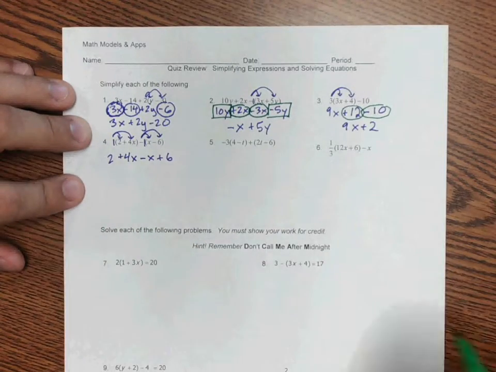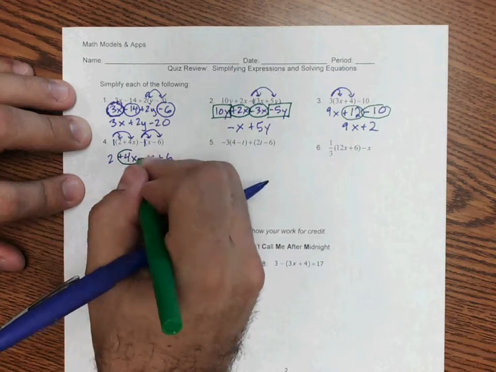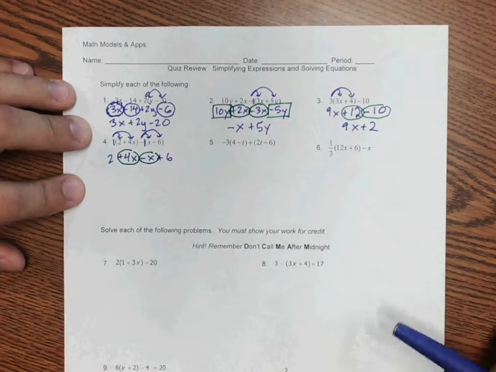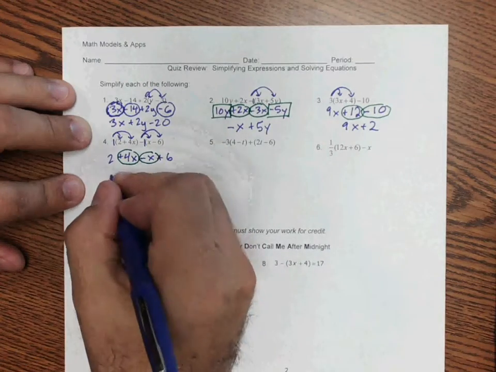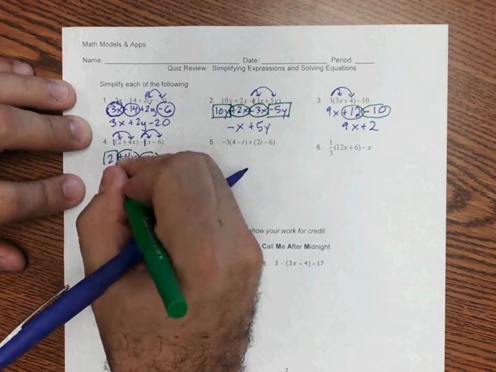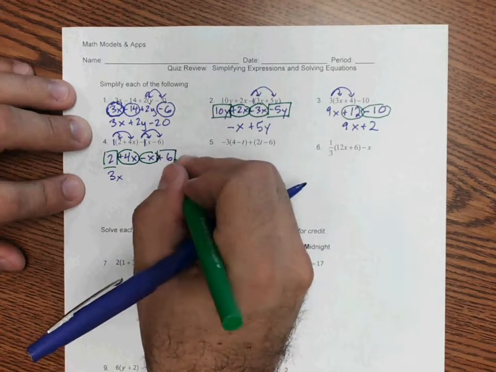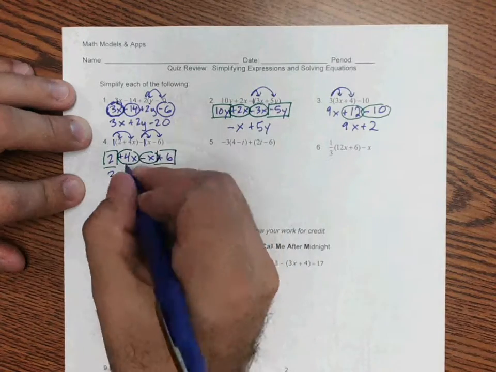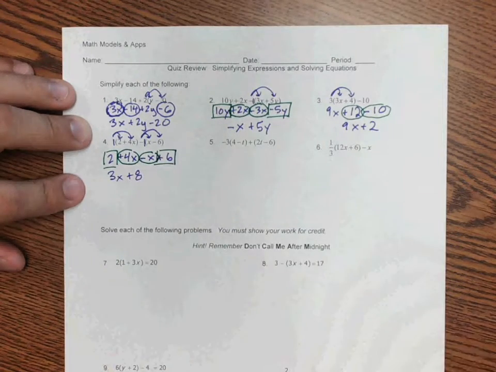Okay, then we're going to look for our like terms. I have 4x's here. I have a negative x right here. 4x minus x is going to give me 3x's. Then I have a 2 here. It's positive. And I have 6 more over here. 2 plus 6 is going to give me positive 8. So there's my correct answer.